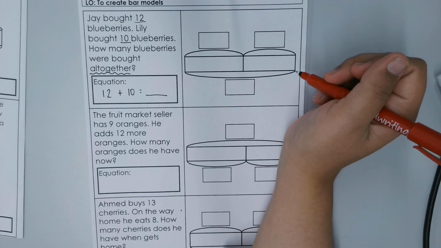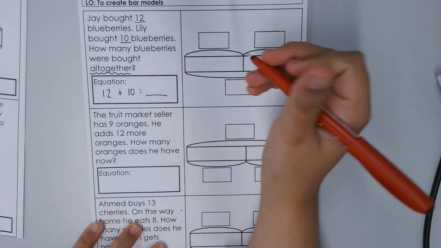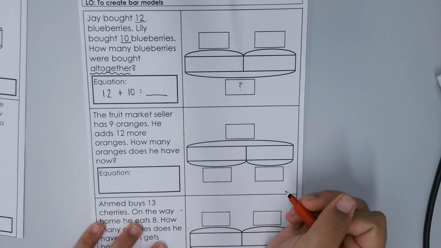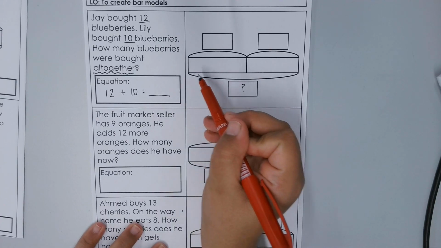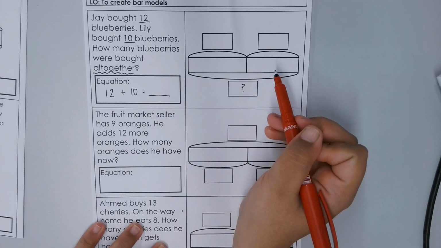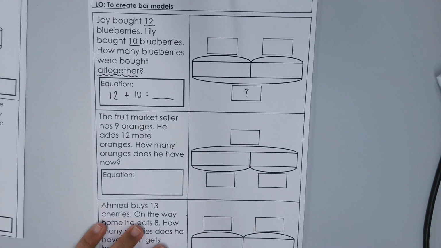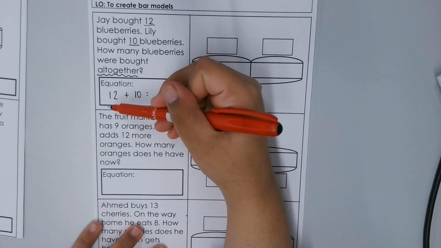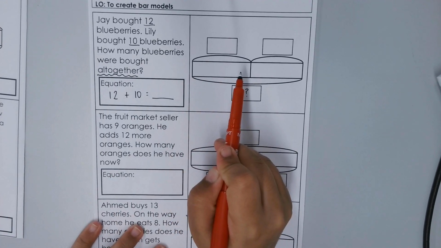Now, let's have a look at this bar model. I know my two parts are 12 and 10, and I am looking for the whole. This line here includes both of my bars, and I'm looking for my whole, so I can just put a question mark there. Now I've got the numbers 12 and 10. Let's look at our bars here.